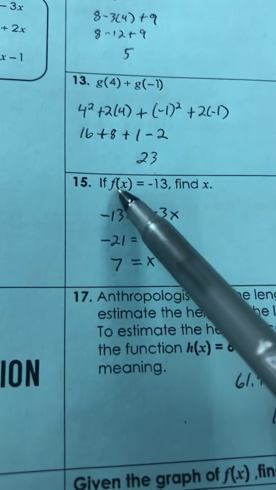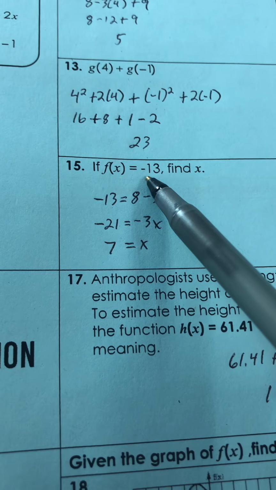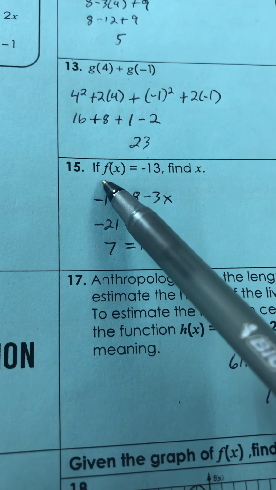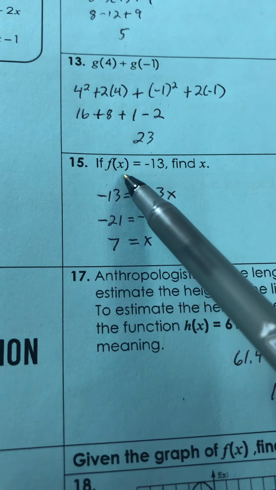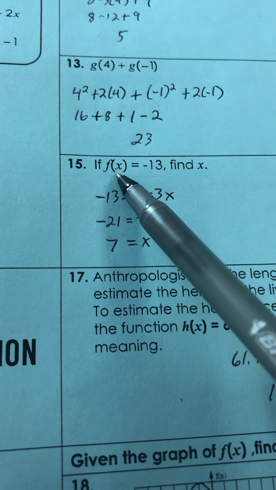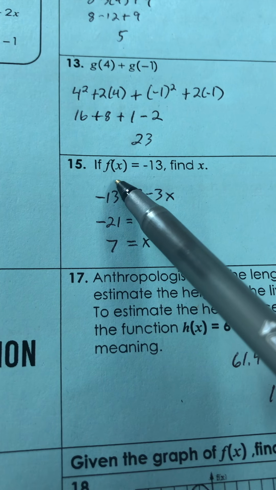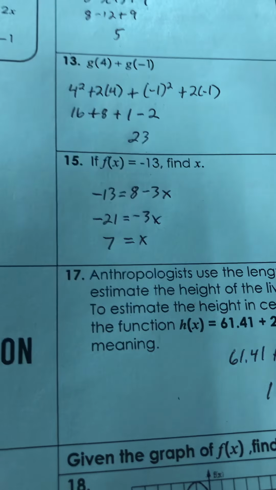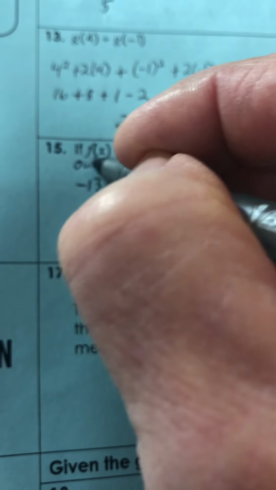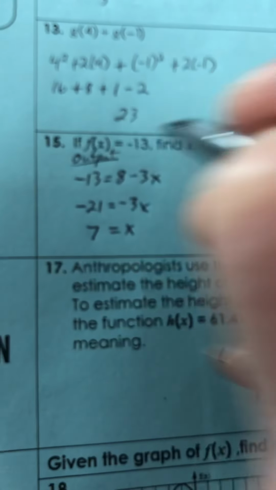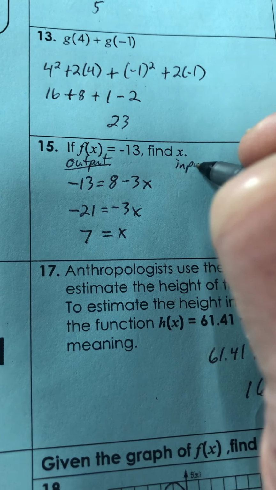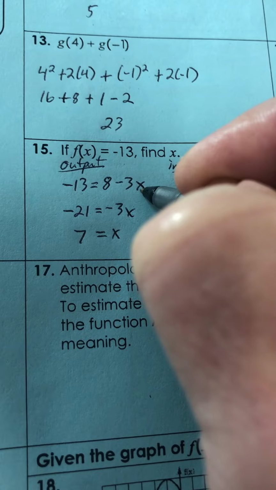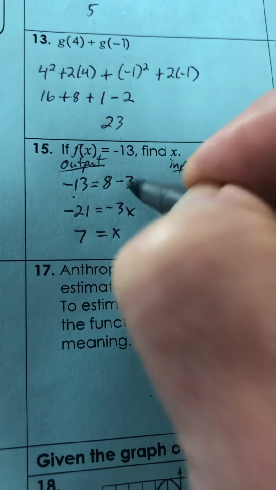And then 15, if f of x equals negative 13, so that y, in other words the output, is negative 13, what would be the input is what they're saying. So remember, this means output. It's a good way to think of it. And this is the input. What would the input be? So output's this, what would the input be? You know, I've taken it up here.